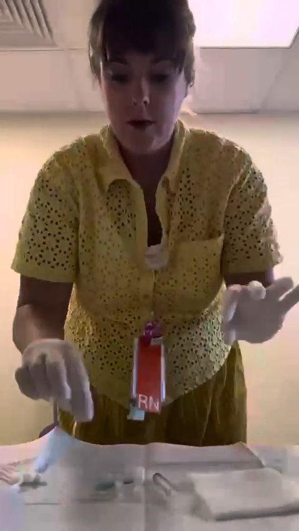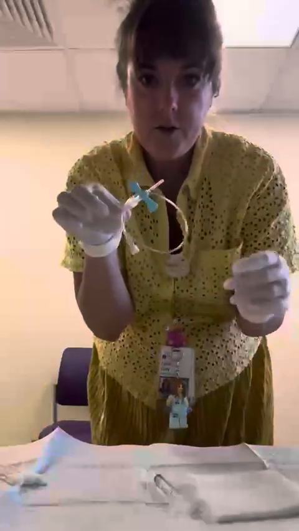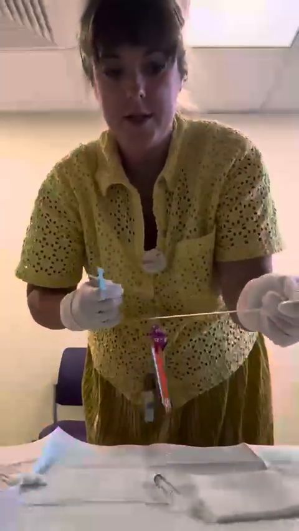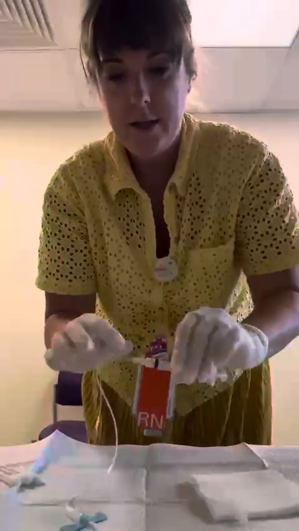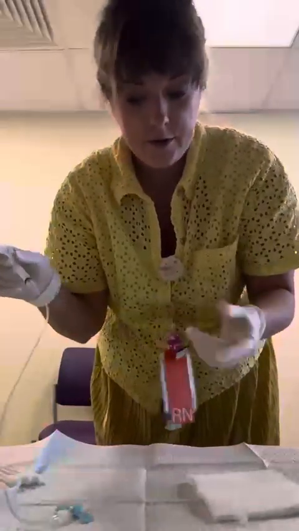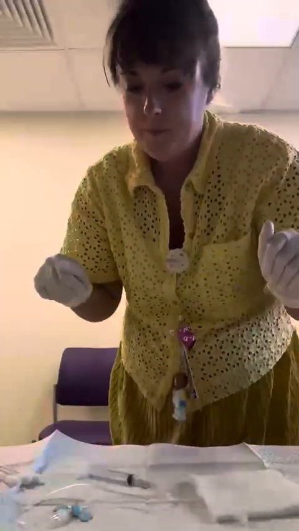Okay, so I'm going to prep my supplies. This comes all squirrely. It's really helpful to stretch this out. That way it doesn't bend at all. And then you can take this cap off. You can connect these 2 things, and then your partner can help hold that for when you're ready.